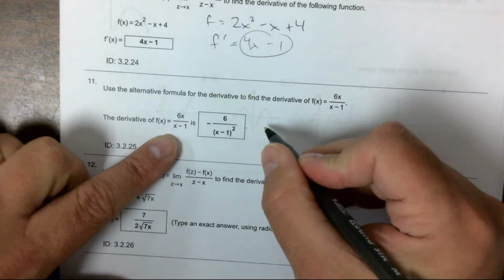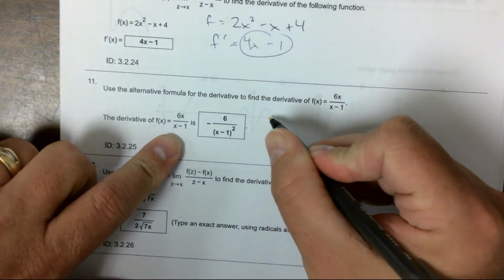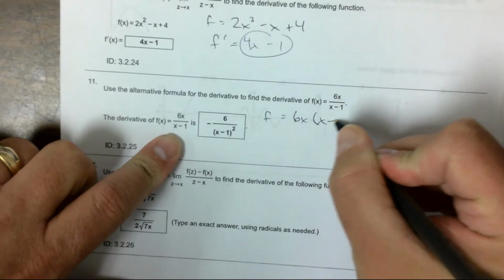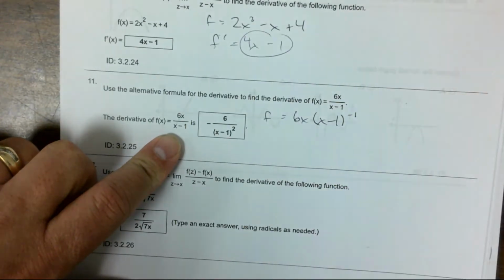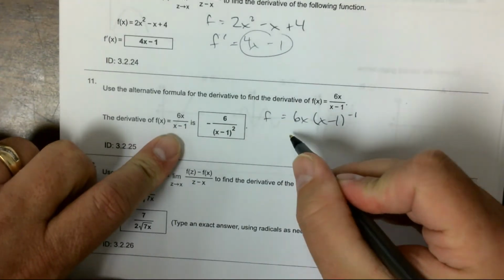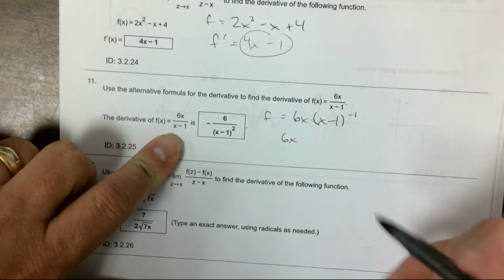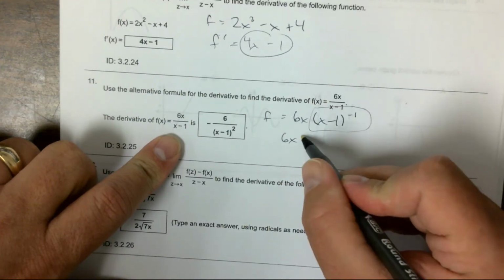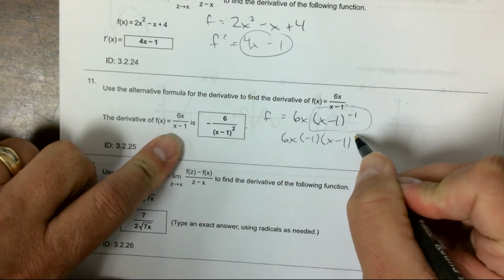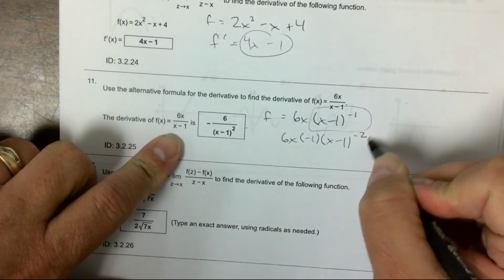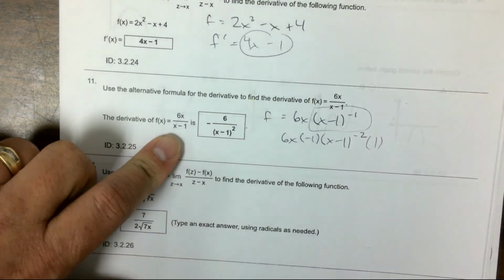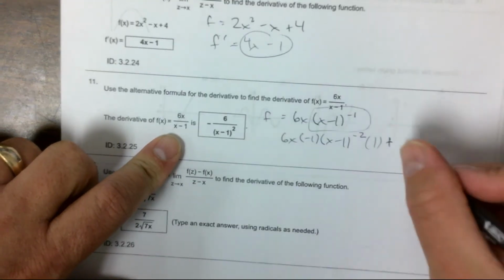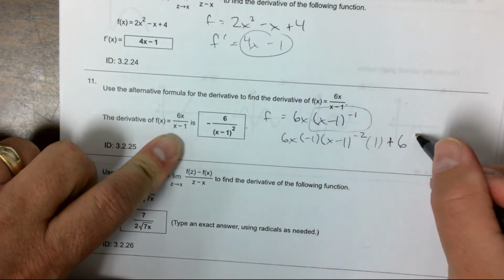But the reason that works is because your function is 6x times x minus 1 to the negative 1. So if we use our product rule, we're going to keep the 6x the same. We're going to start taking the derivative of this part, which would be negative 1 x minus 1 to the negative 2, and then times 1, plus, then we take the derivative of the 6x, which is just 6, and then keep this one the same.